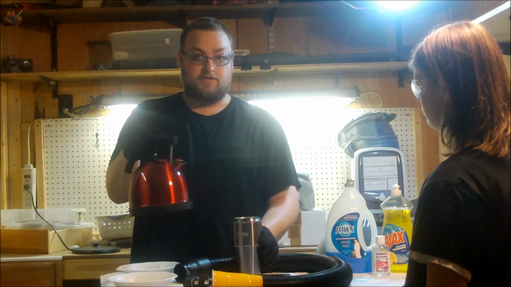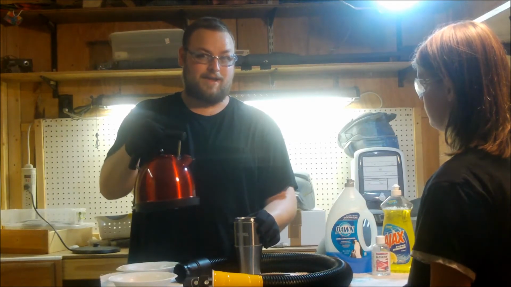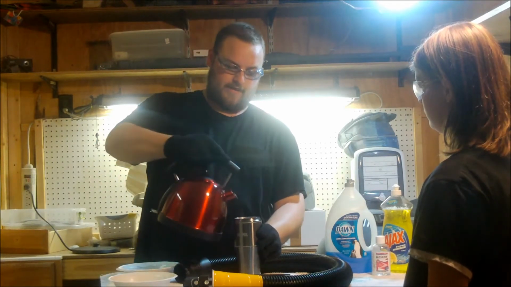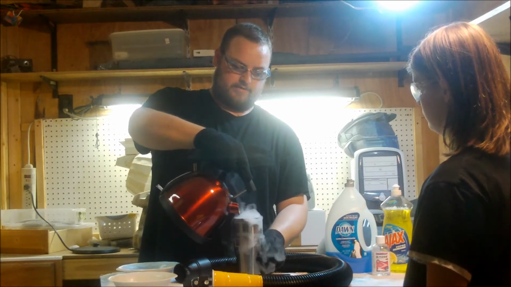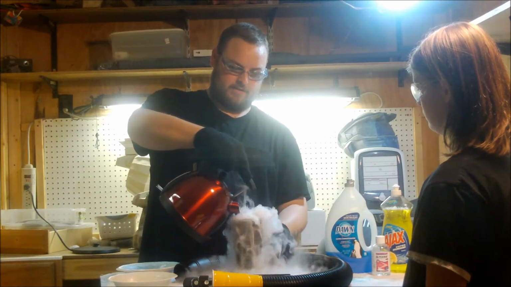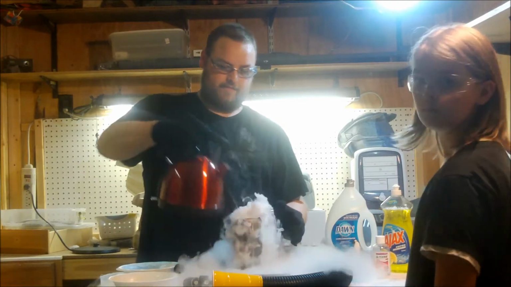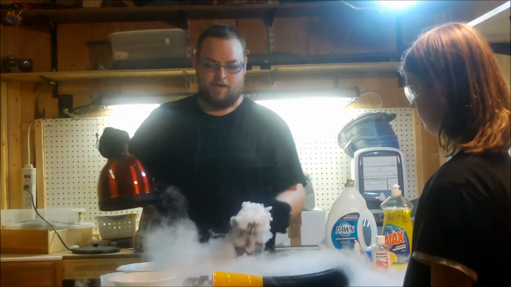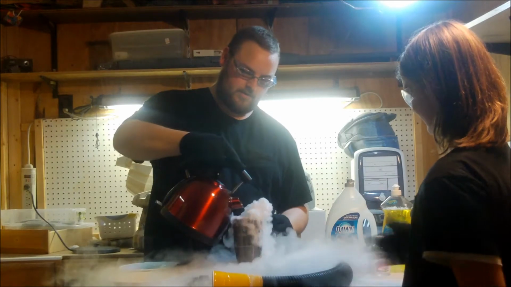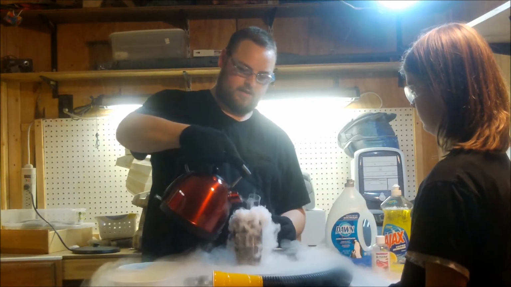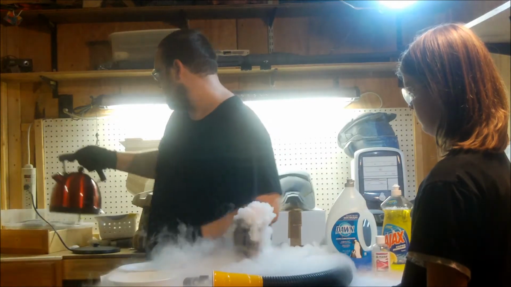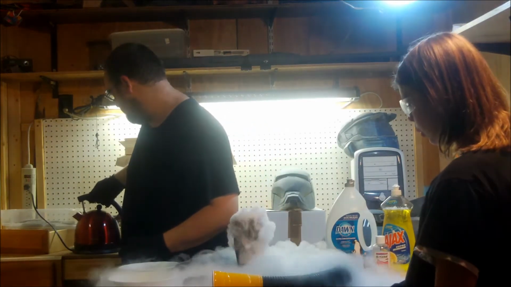Sublimation is where the frozen CO2 turns directly back into a gas, and that's going to cause a water vapor and CO2 effect. This is how they make fog in movies. Now, the warmer the water is, the more fog you'll get, because the CO2 will release faster.